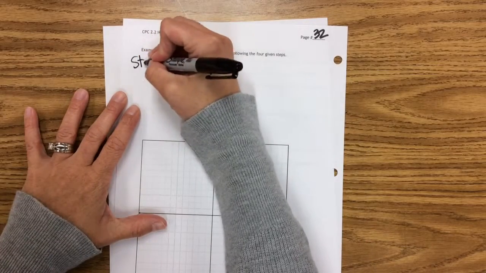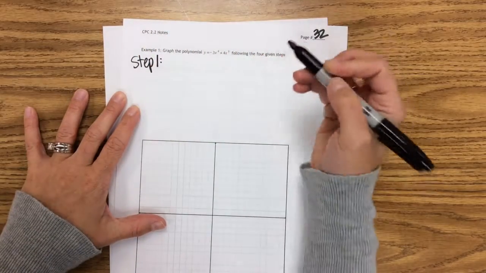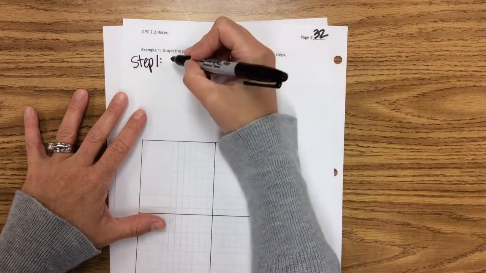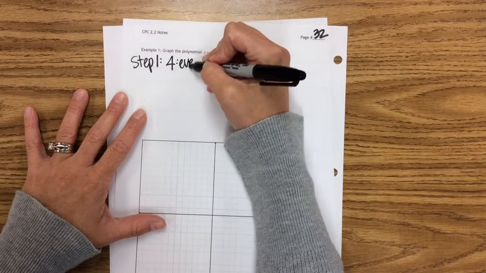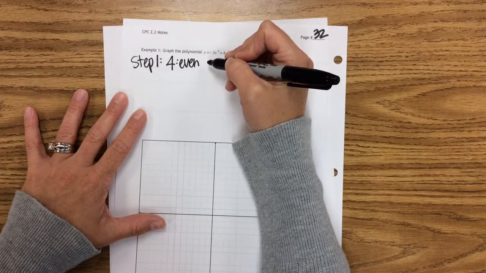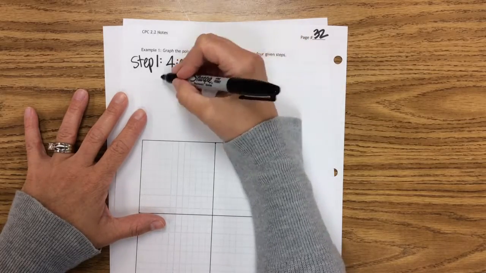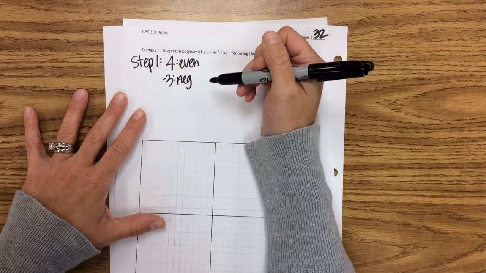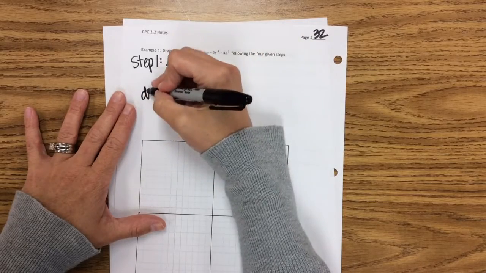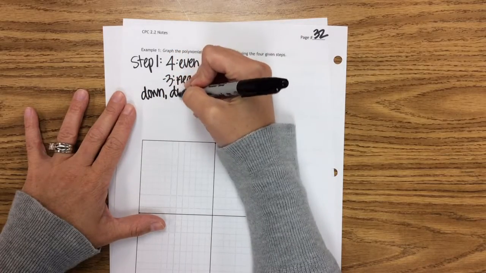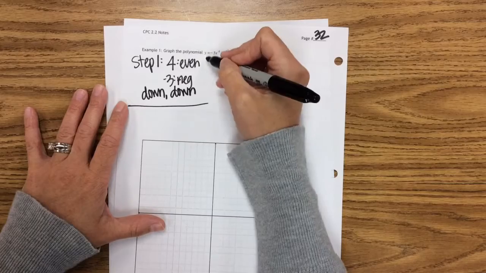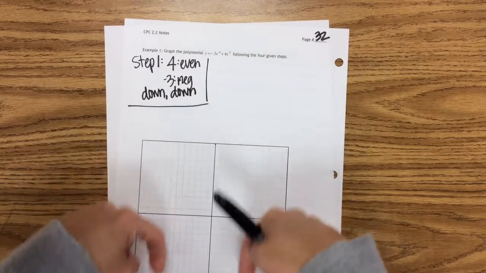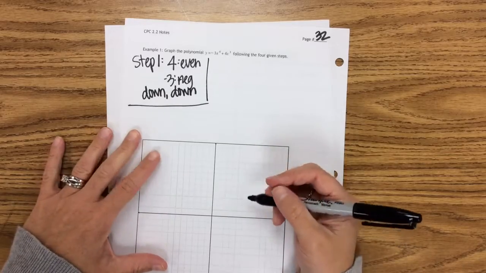So step one is to apply the leading coefficient test, and that is to look at the term with the largest exponent, which is this one. 4 is even, which means it's up, up, or down, down with an even exponent. -3 is negative, negative. So that means it has to be down, down. So not going to start graphing yet, but I do know when I'm done, my arrows will both point down.